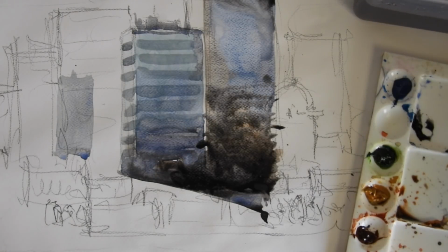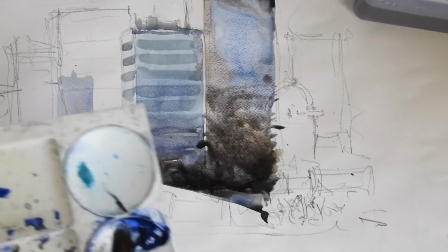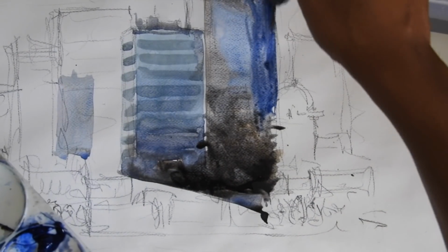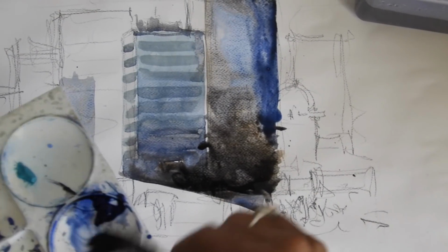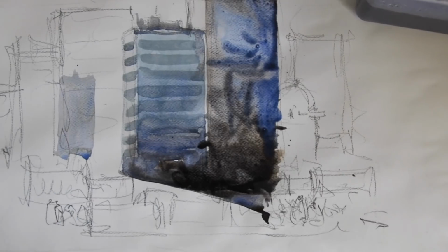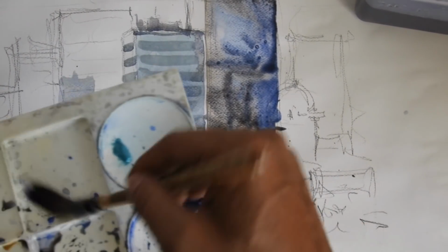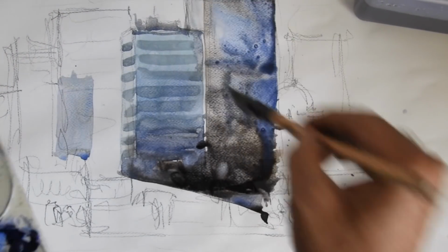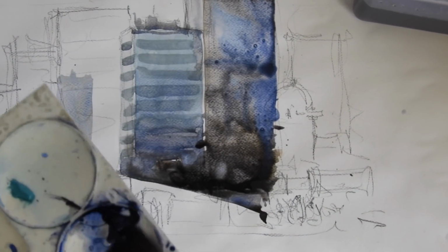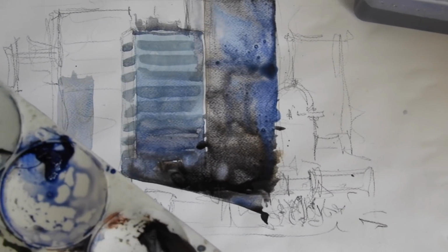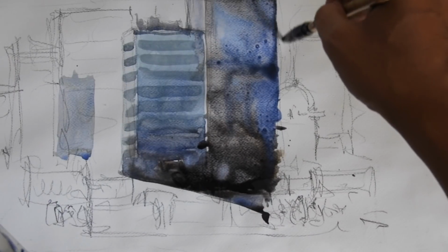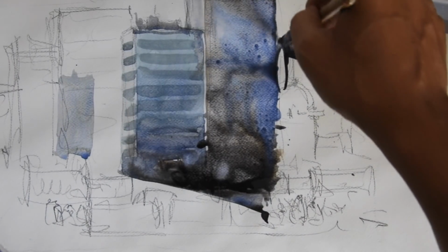I'm sure you are not able to see this color, and this is the other part. Anyway, just be free, just put your color, don't think about how things will come. I'll take this color, which is my sepia. This is the new sepia which I'm introducing here.